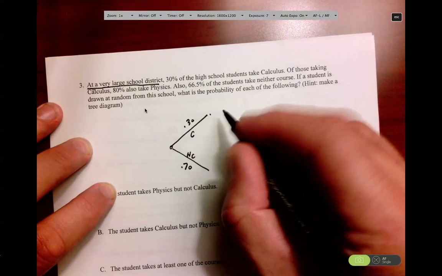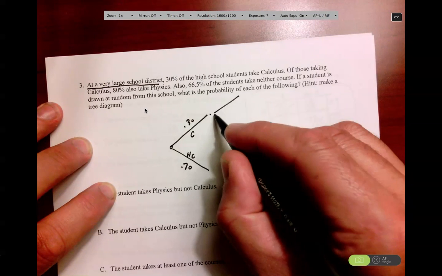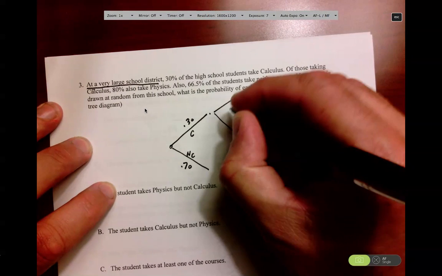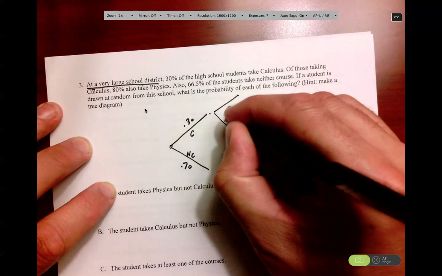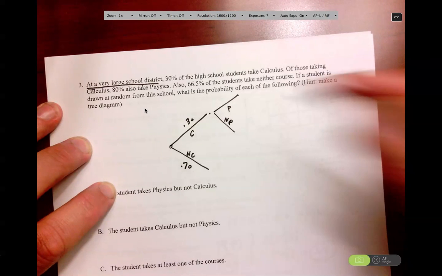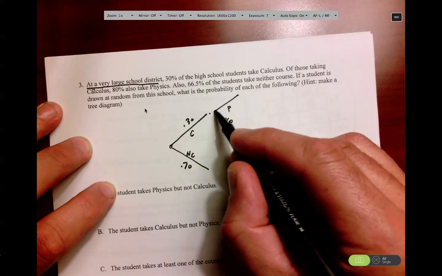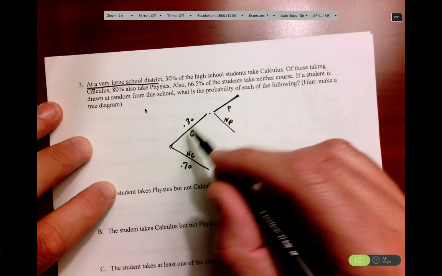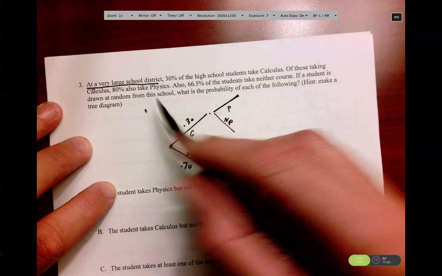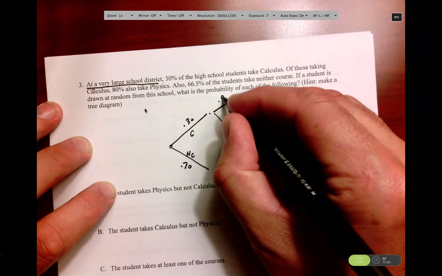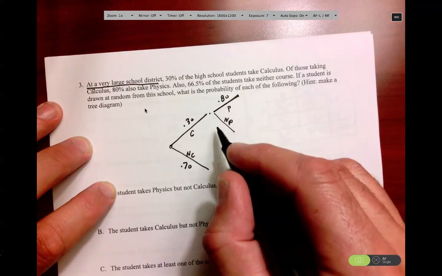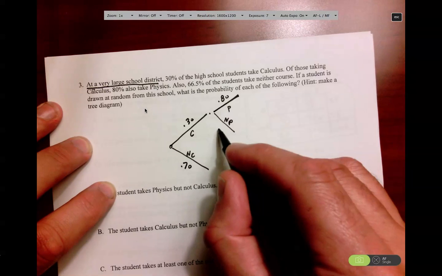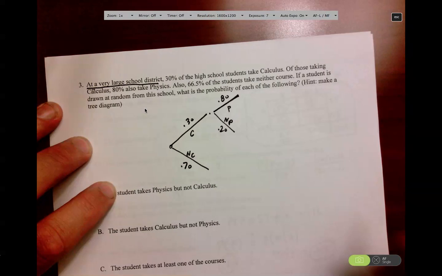All right, and then once we determine if they take calculus or not, then we've got physics or no physics. Okay, so the probability here is the probability that a student takes physics, and we already know that they take calculus. That branch is going to be 80%. Okay, and then the probability that they don't is going to be the complement of that, which is 20%.